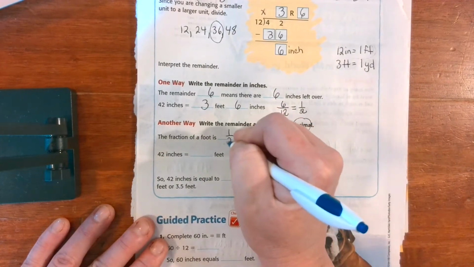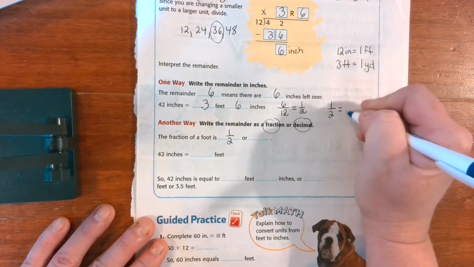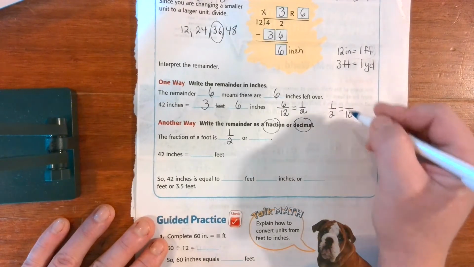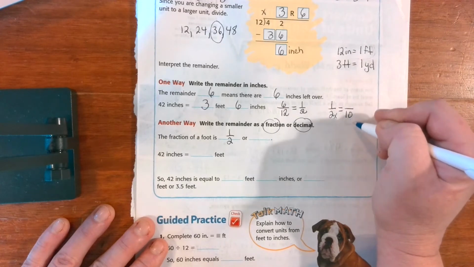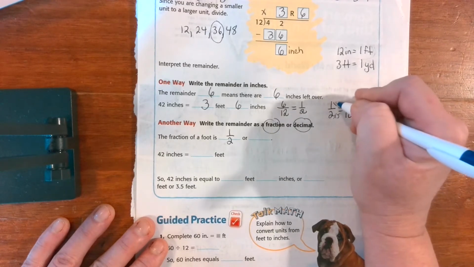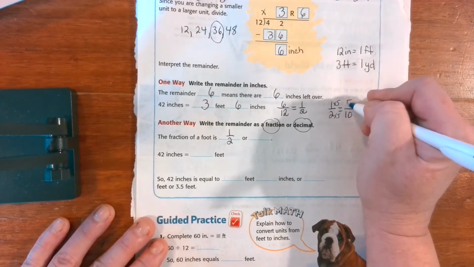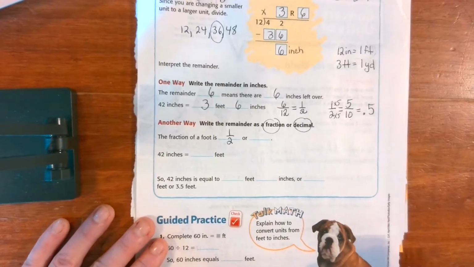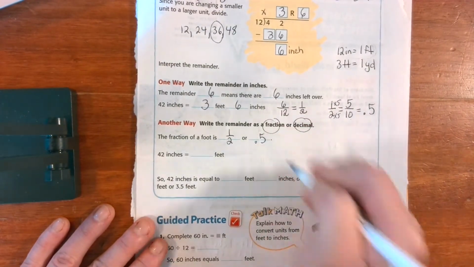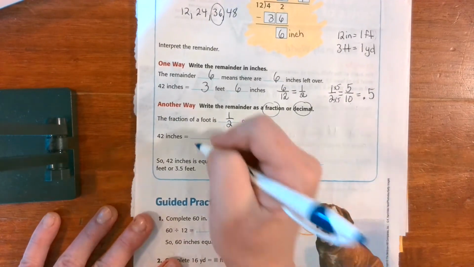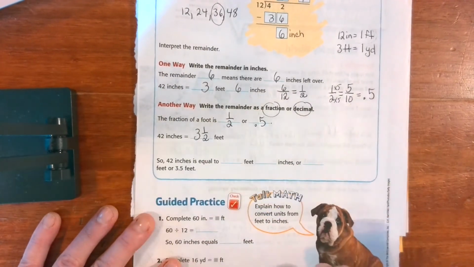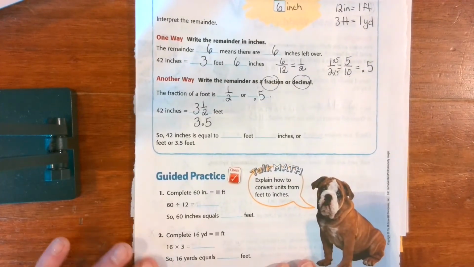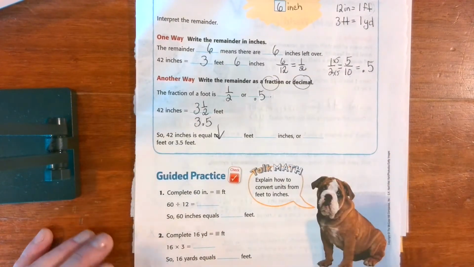And I know that a half as a decimal, this was fractions, standard 2, I can just convert it because I know my decimals need to be in tenths or hundredths or thousandths. 2 times 5 is 10, 1 times 5 is 5. And we write 5/10 as decimal 0.5. So it is equal to 3.5 feet. And that's pretty much what they're asking for right here.